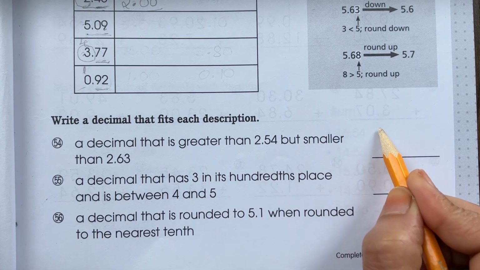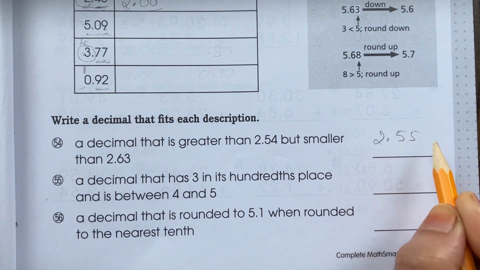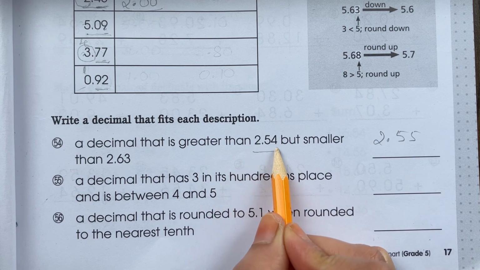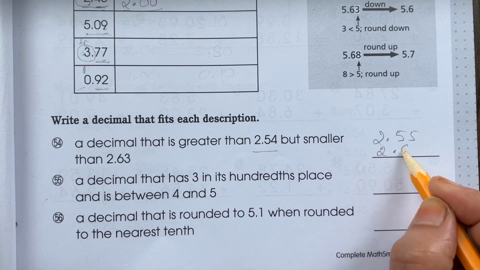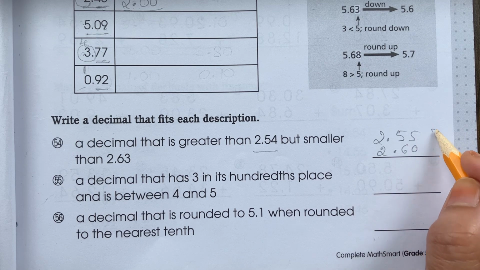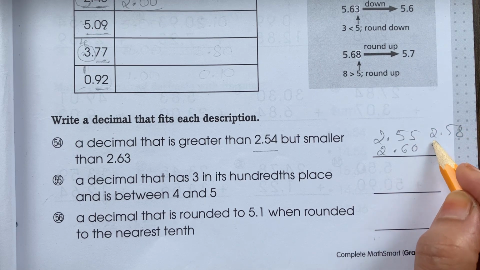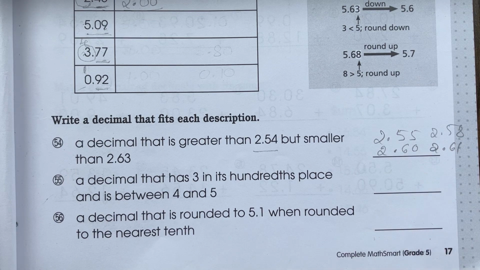For example, 2.55. 2.55 is greater than 2.54 but less than 2.63. So you have 2.60, you have 2.58, you have 2.61. These are all decimals greater than 2.54 but less than 2.63.